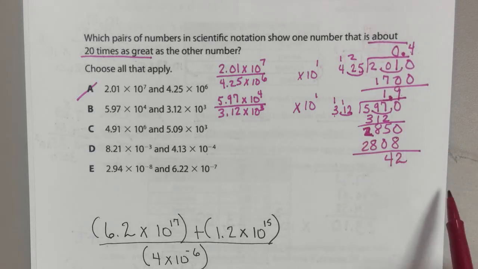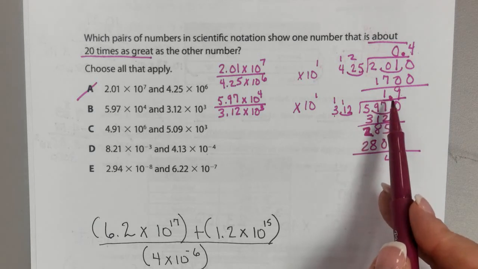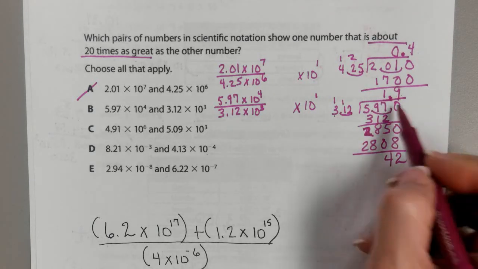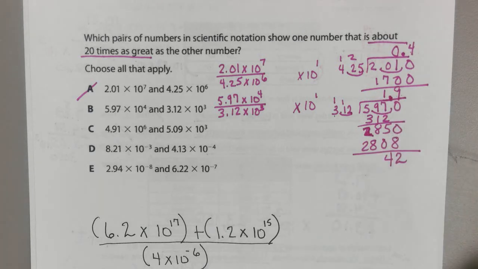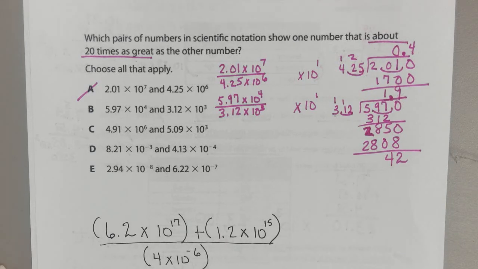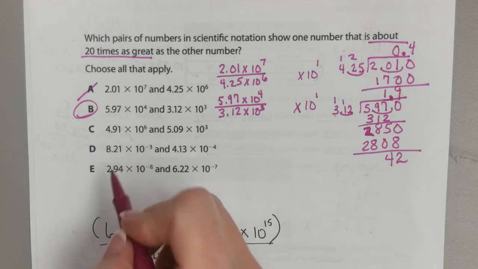So, and we could keep going, but look at what you got. You got 1.9 times 10 to the first. What's that going to be when you expand it? It's going to be 19. Is that about 20? Yeah, because we're estimating, it said about. We're not going to get exactly 20. We're going to get maybe 19, maybe 20, maybe 21. We're not going to be exact. Okay. All right, so let's check C.